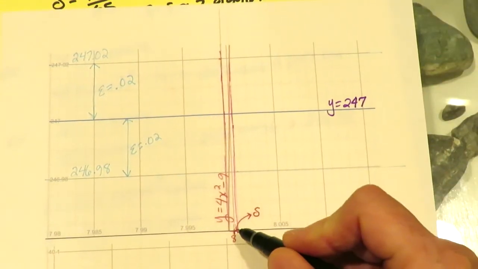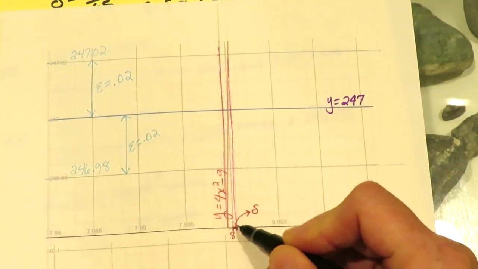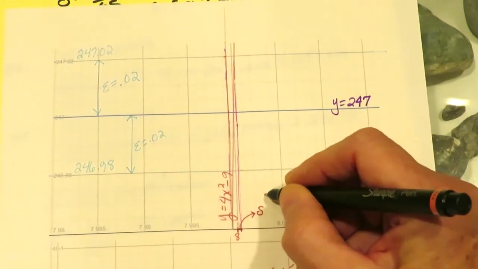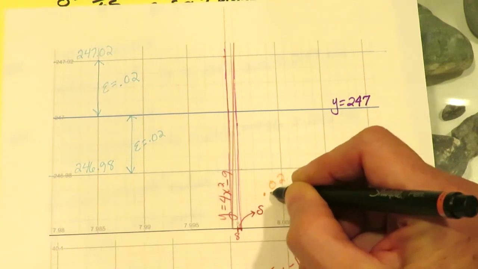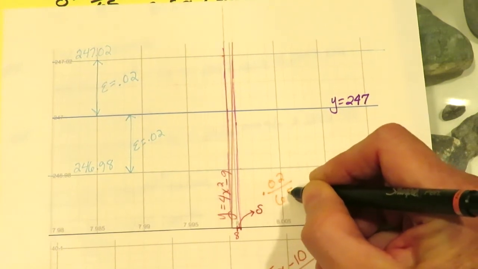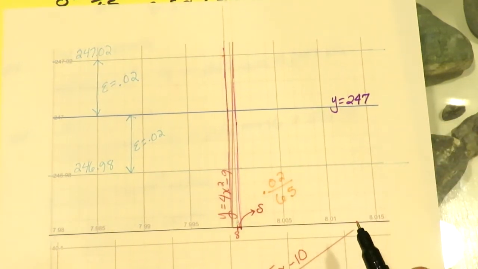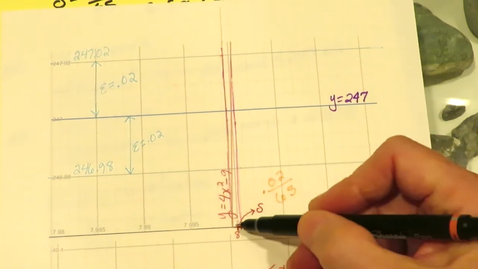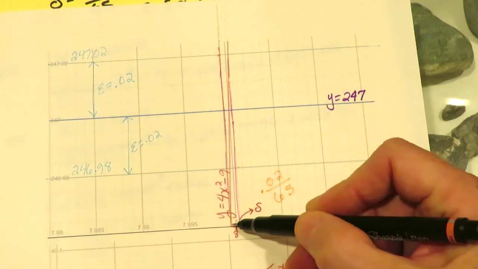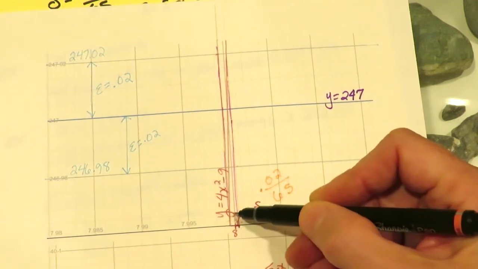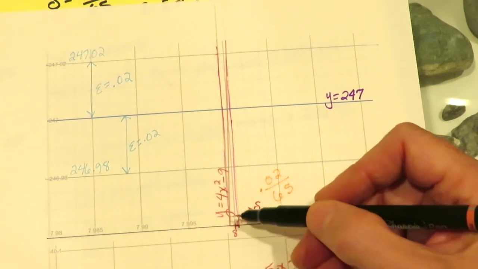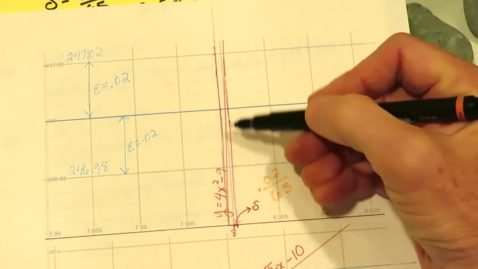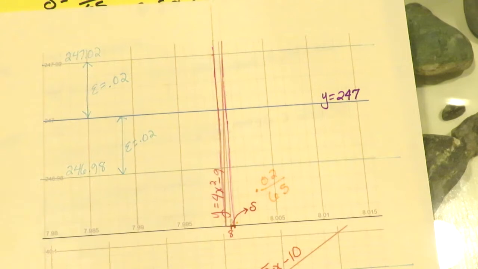So delta is the smaller of those two distances, and in this case it was 0.02 divided by 65, so it's approximately 0.0003 something. But it's the distance from 8 to the boundary, so that any number, if I go on the positive or the negative side of 8, I stay within these boundaries of 247.